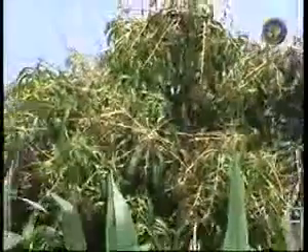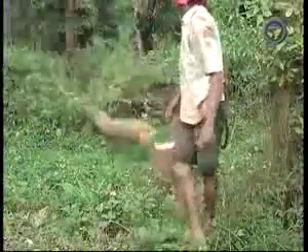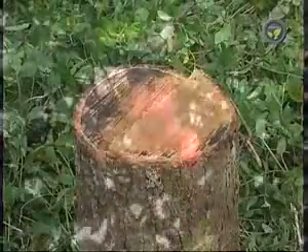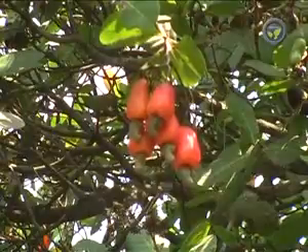However, the old big tree may fail to sprout after cutting at the base. Hence, the trees up to 1.5 feet diameter are suitable for this method. This method is successful in converting old seedling plantations of cashew.